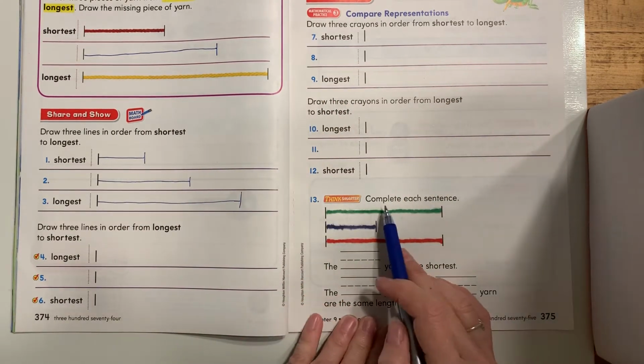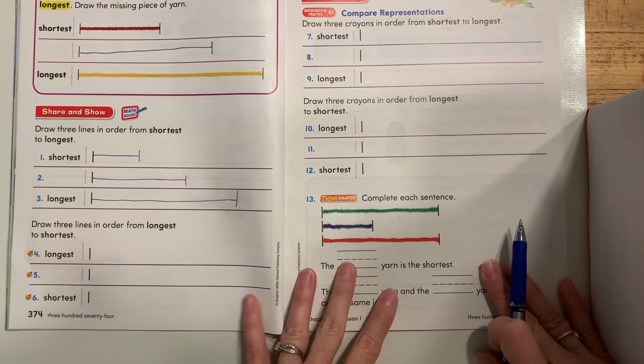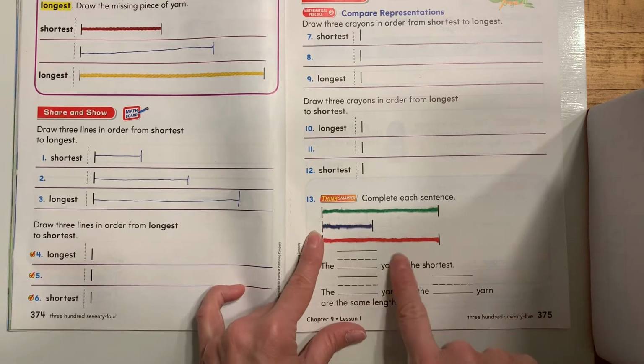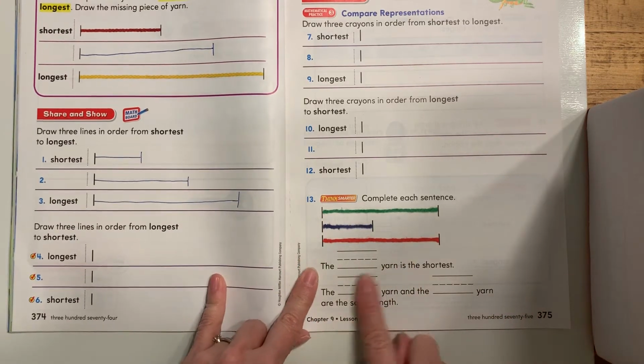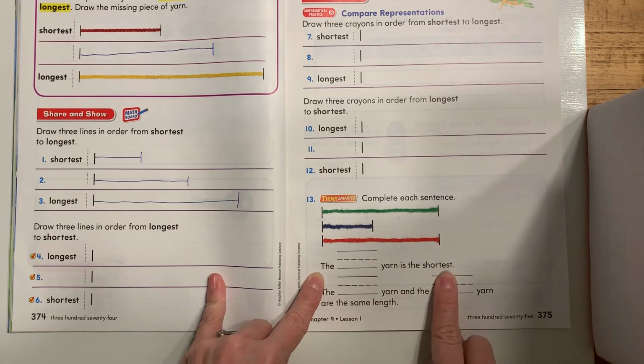All right. Now, this is our think smarter question. So this is when our brains grow, right? So we have 3 lengths of yarn. Which color, is it green, blue, or red, is the shortest? Say it out loud.